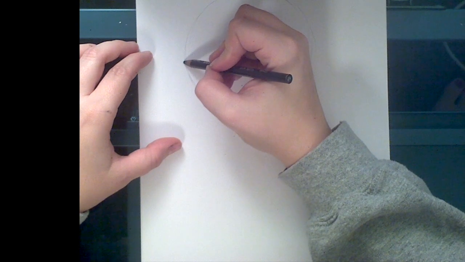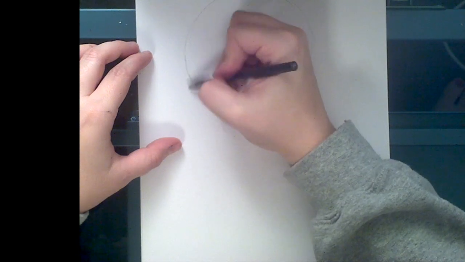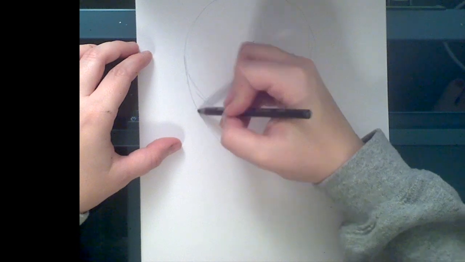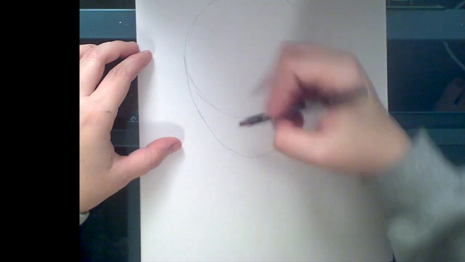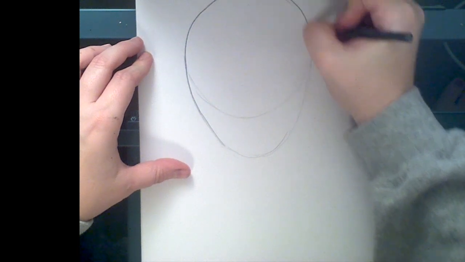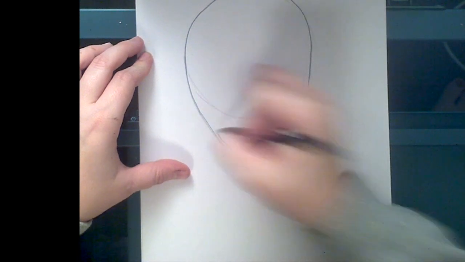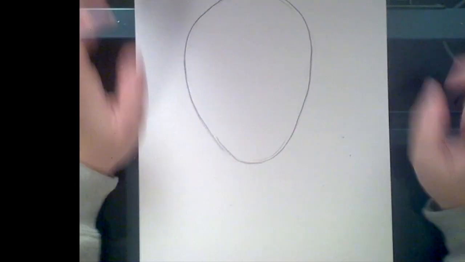And then attach a U at the bottom that connects from the middle of each side of the circle. And so there you have your head shape.